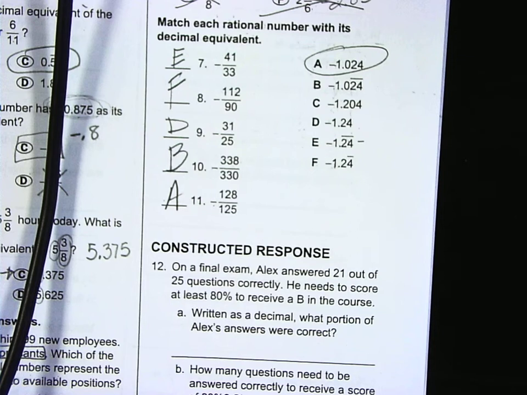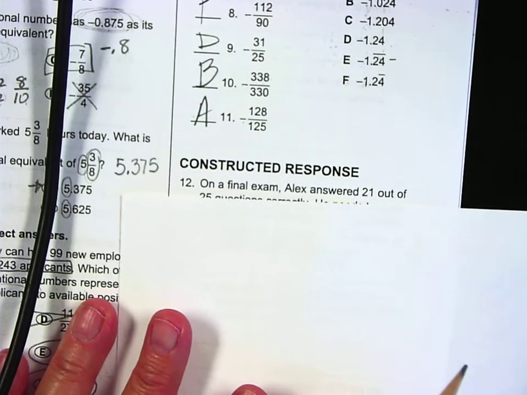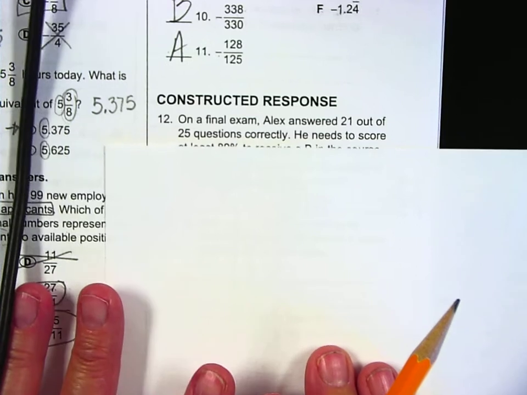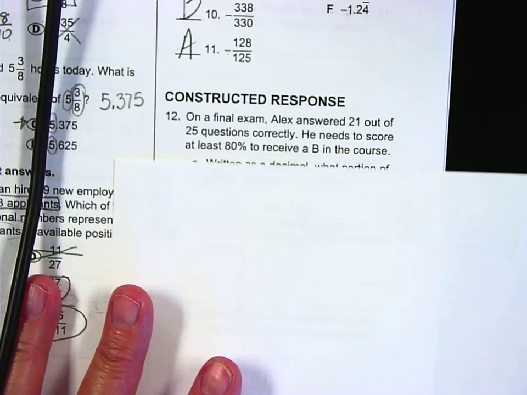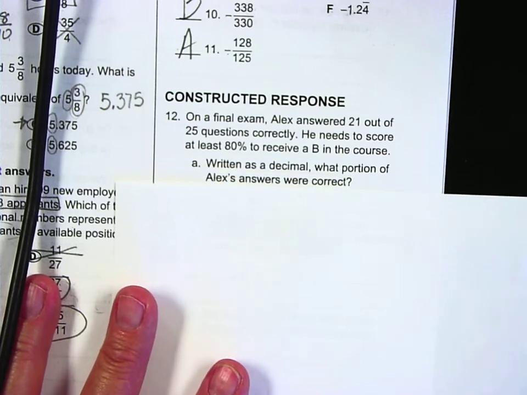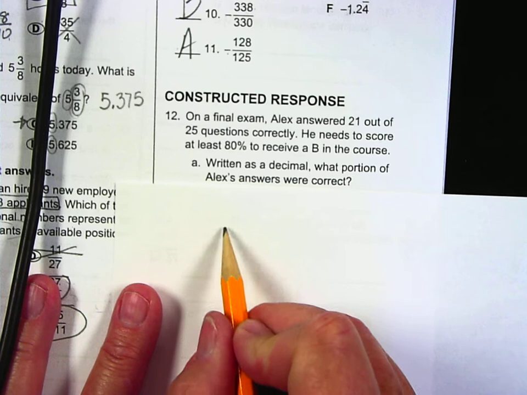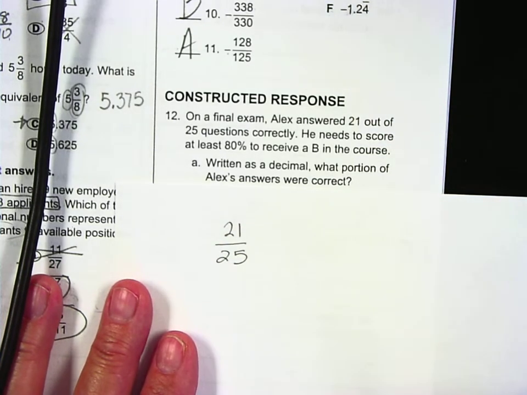Okay, we're starting with number 12 on our selected response. On a final exam, Alex answered 21 out of 25 questions correctly. He needs to score at least 80% to receive a B in the course. Written as a decimal, what portion of Alex's answers were correct? Well, he got 21 out of 25 correct. So we're supposed to write this as a decimal.